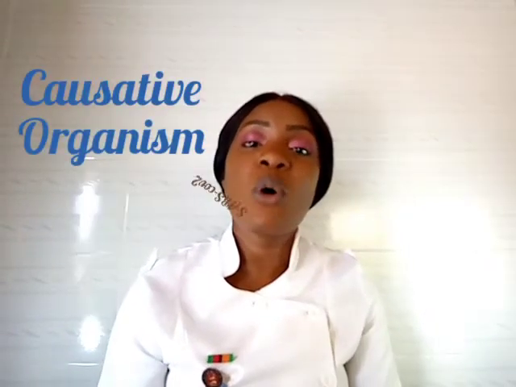That is the definition. If you write that in an exam, I can assure you 5 marks is yours. The causative organism is SARS-CoV-2. It belongs to the coronavirus family. So SARS-CoV-2 is the one that causes COVID-19.